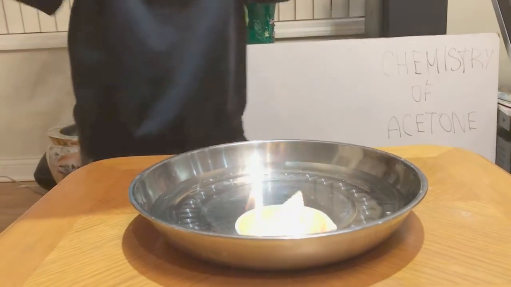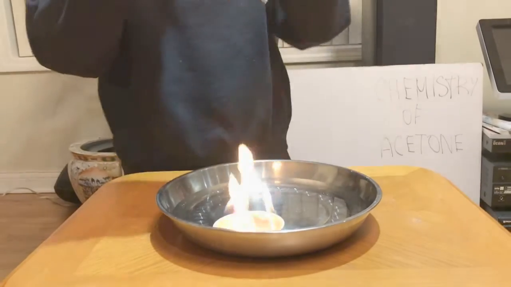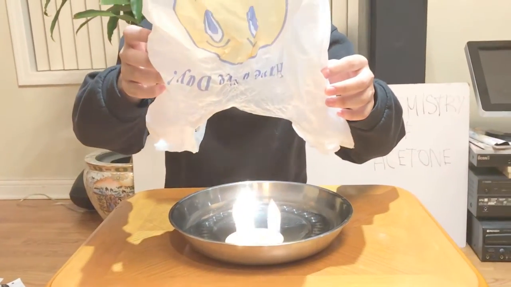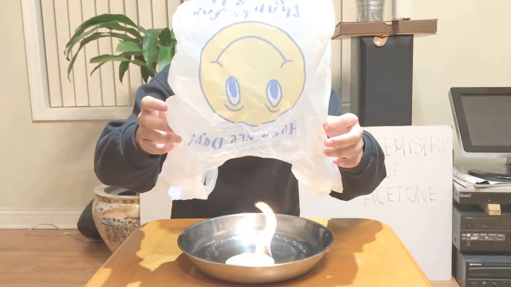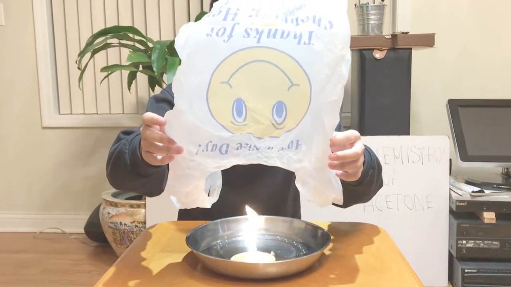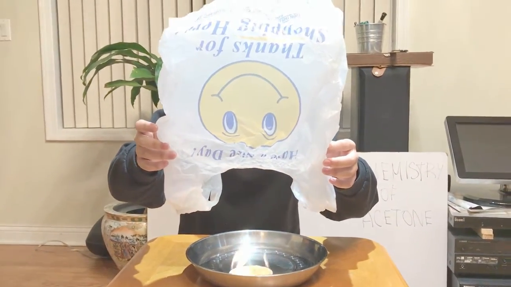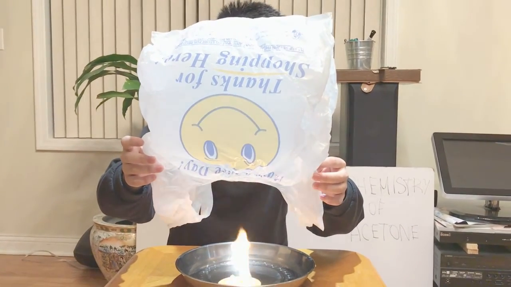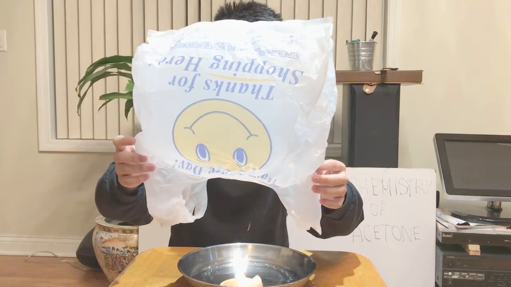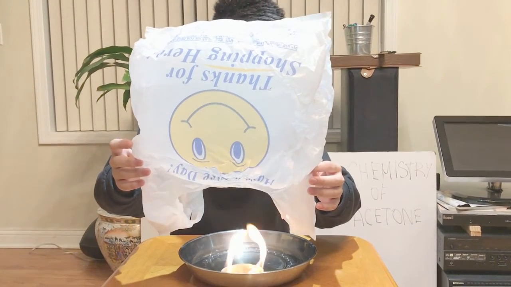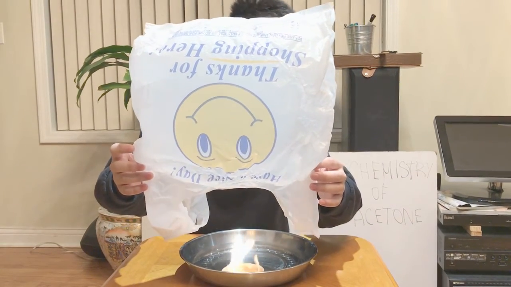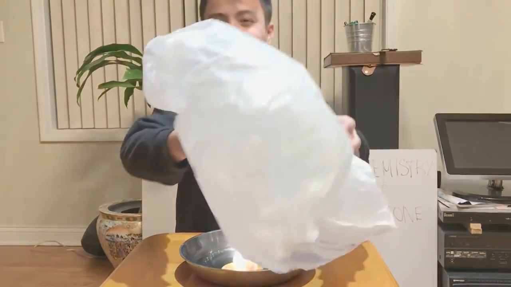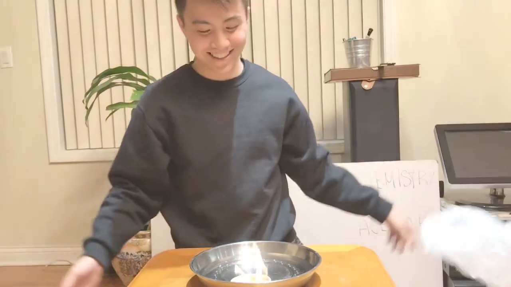So the bag has no air inside, so when you tumble it, you can see here, the bag is filling up with something. It's filling up with CO2 and H2O gas. Look, it's fine. Ta-da!